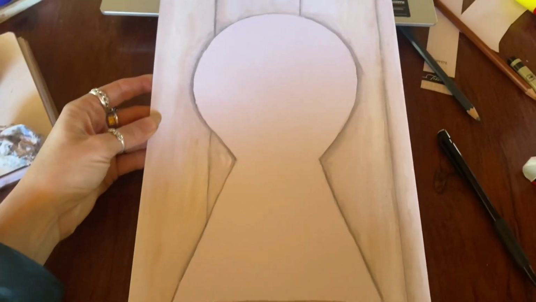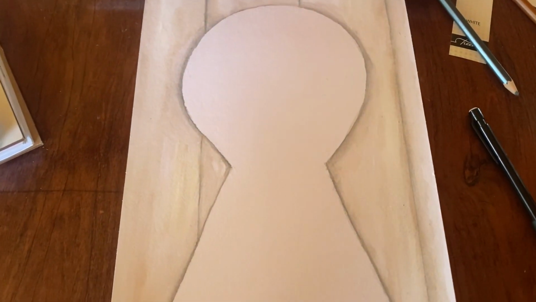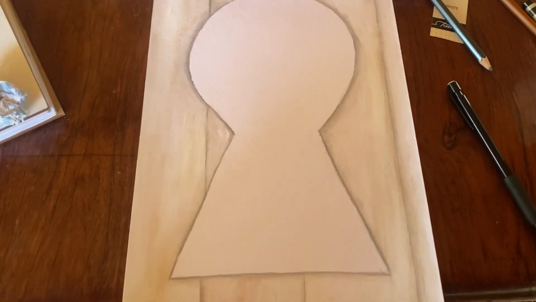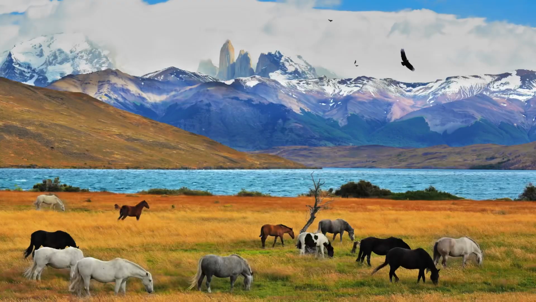I've now done my keyhole and I've coloured in the door. I've done it in a light colour because I want to do some beautiful bright colours inside my landscape. So once you've done this, then you can move on to doing your landscape. Time to use our imaginations.